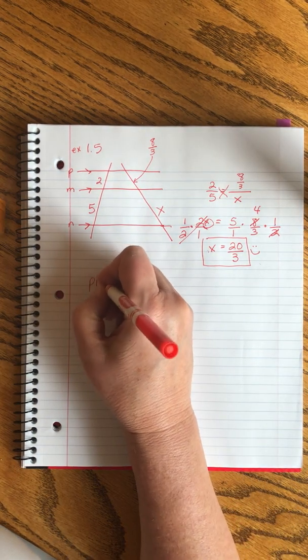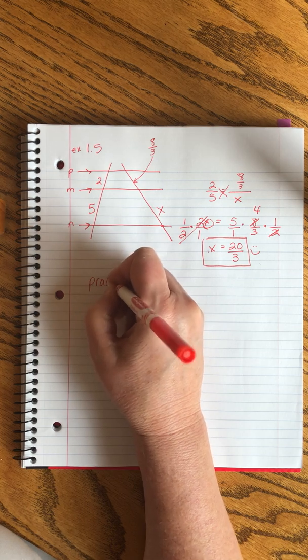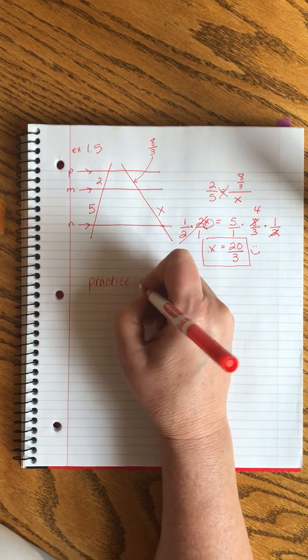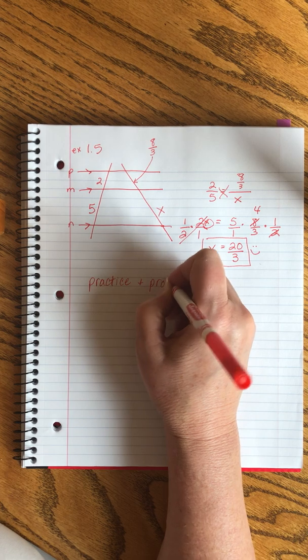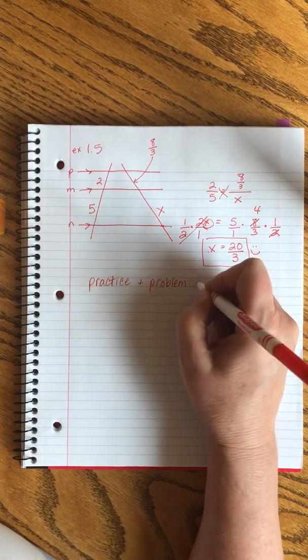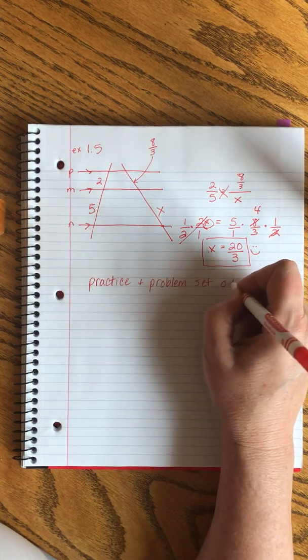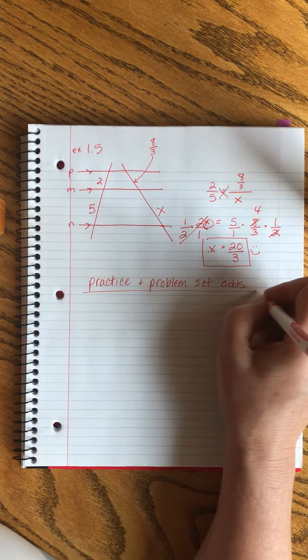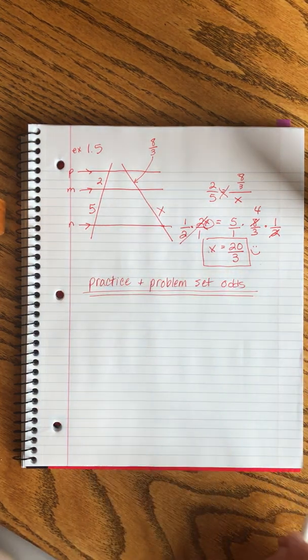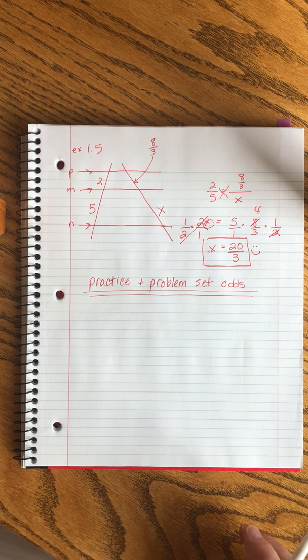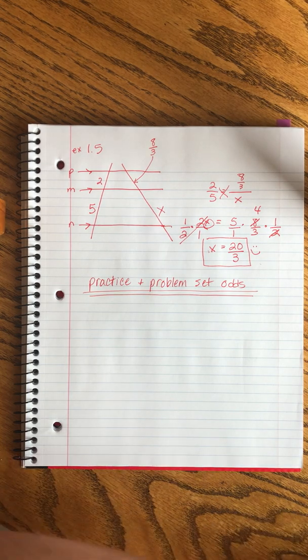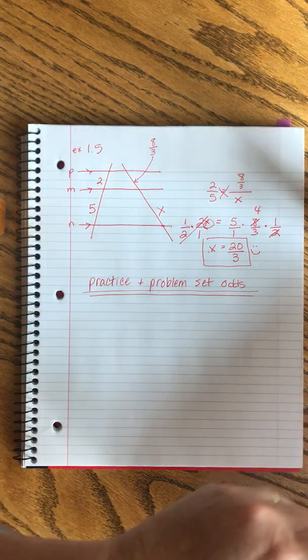So no more random weird stuff, just practice plus problem set odds. Write that down to remind you. That's our homework from now until the end of time. Just kidding, I might change it for Thanksgiving. Okay, lesson 1. Thank you, goodbye.